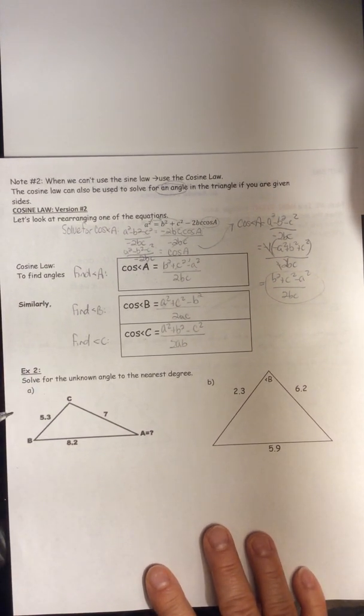Example 2. Solve for the unknown angle to the nearest degree. So right now, we want to know what this angle is.